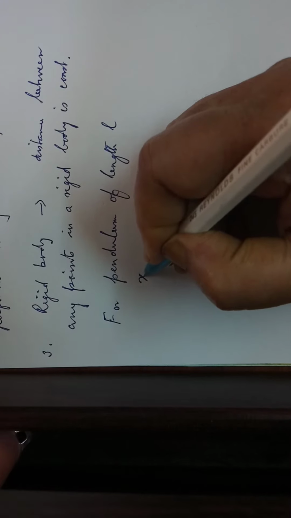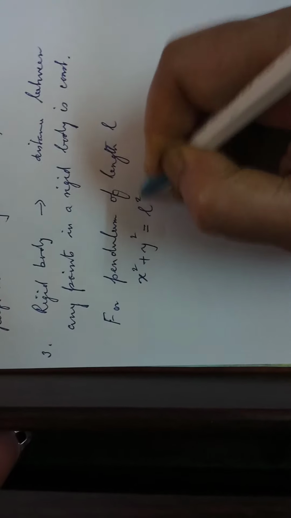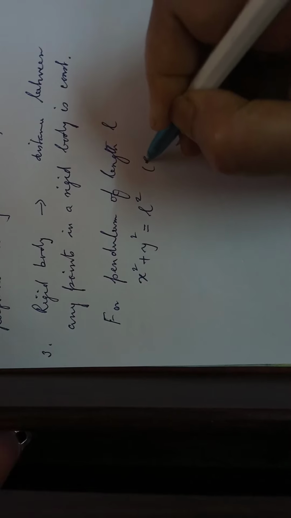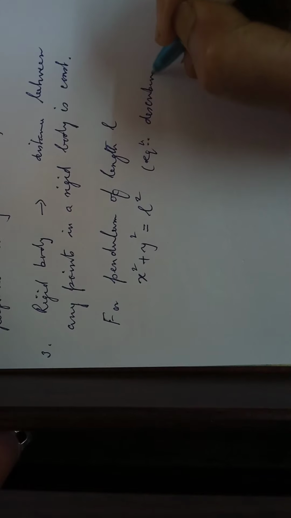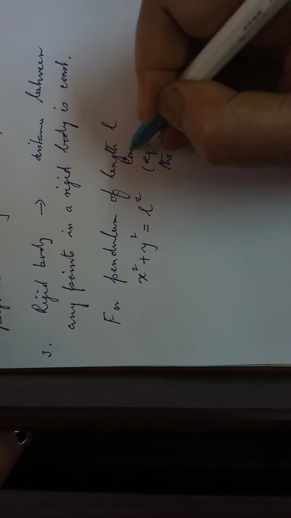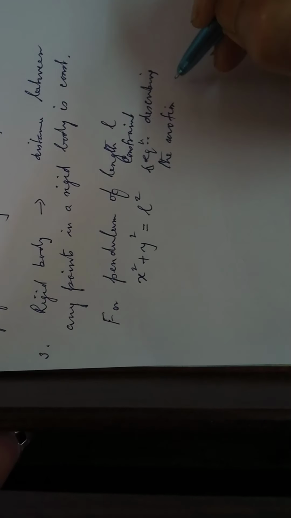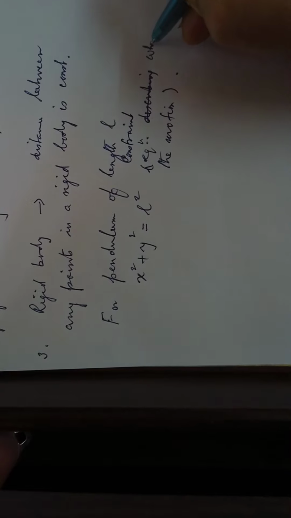It is x squared plus y squared is equal to L squared. This is the constraint equation describing the motion while the pendulum is in motion.